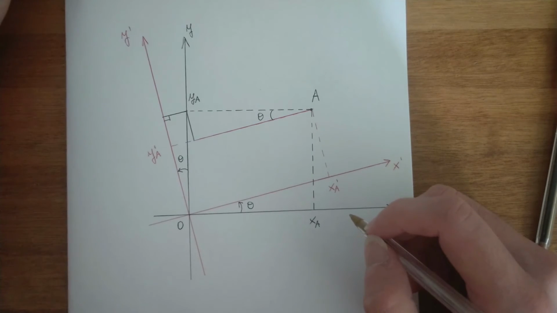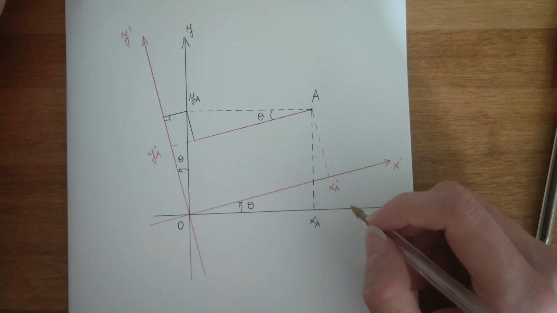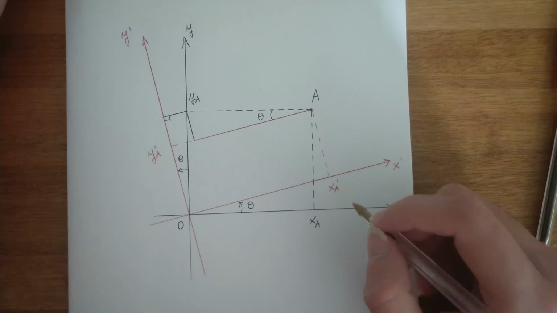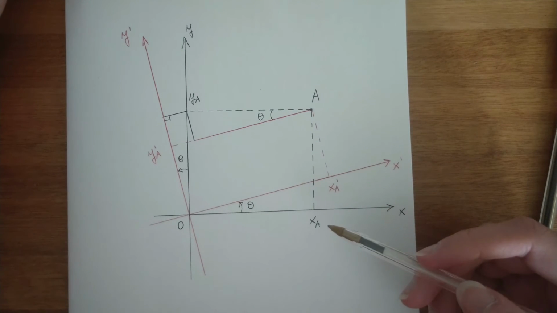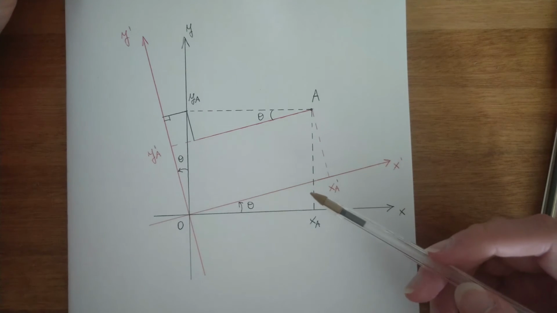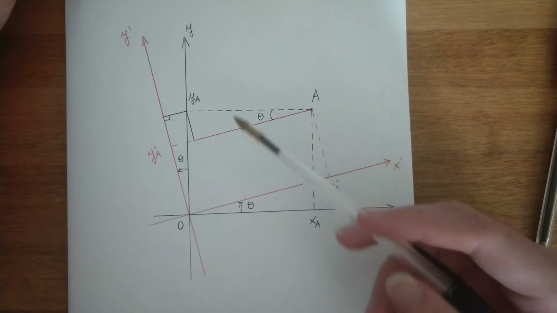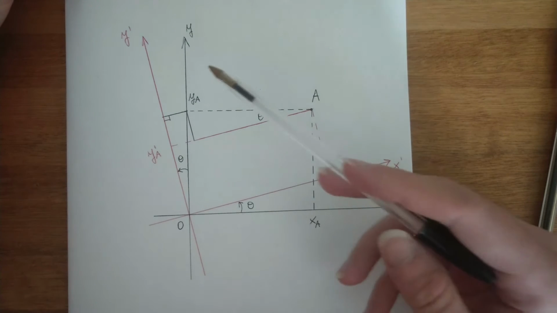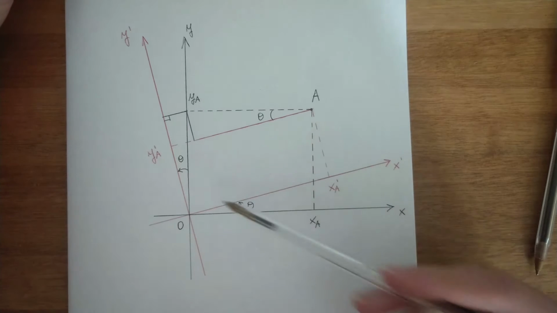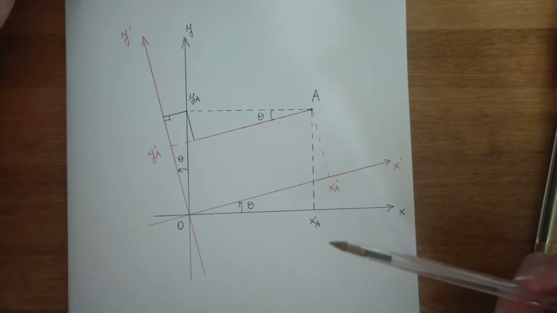Hi guys, in this lesson I will talk to you about the rotation of a reference frame with respect to another one fixed. Our fixed reference frame is represented by the one in black that has the y-axis and the x-axis.